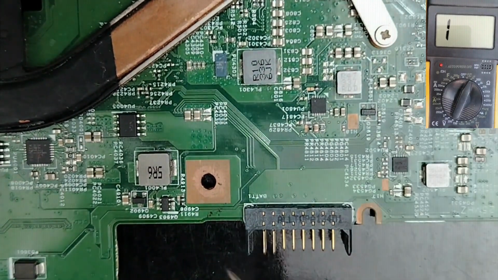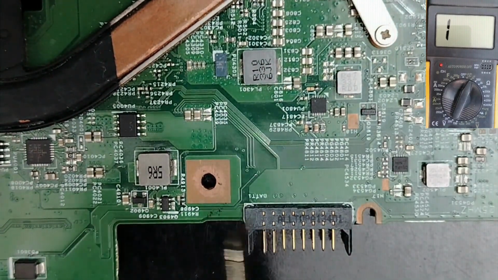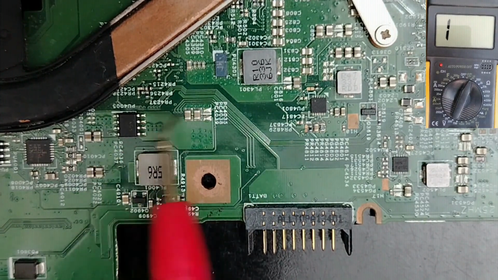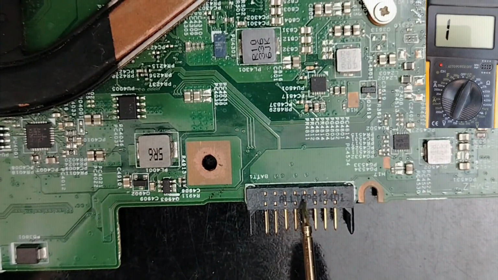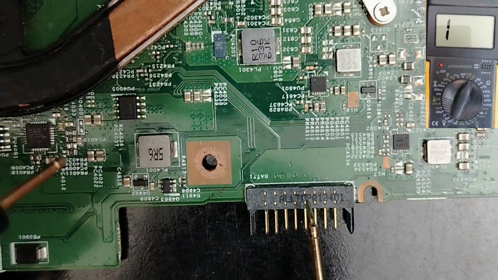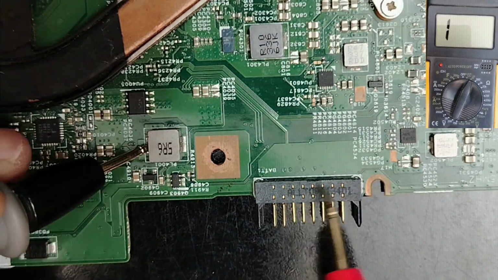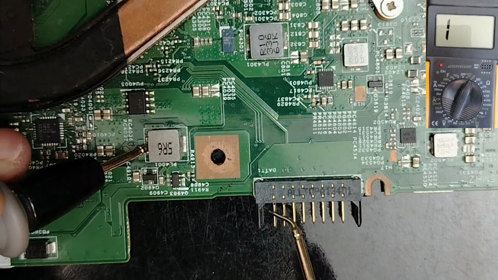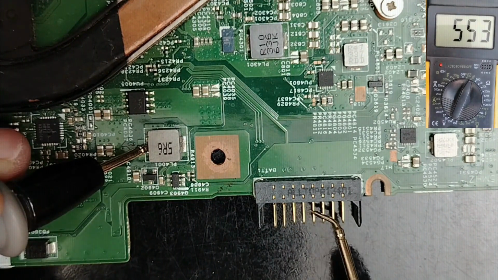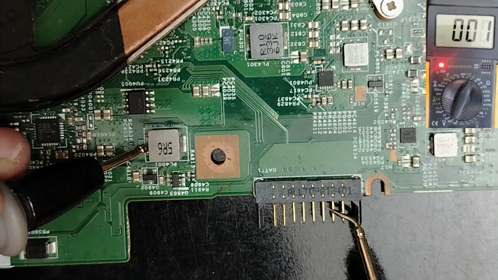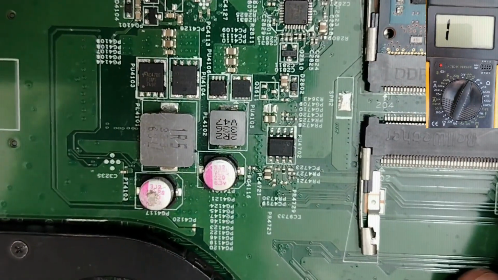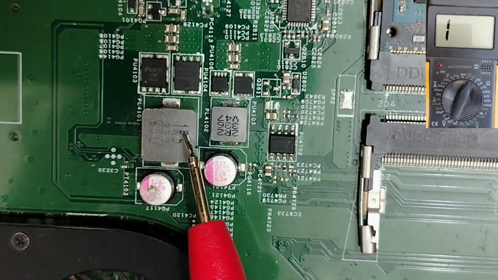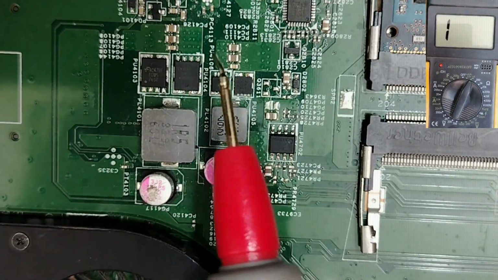For example, let's take this easy circuit. This inductor belongs to the charge circuit. This is the inductor that feeds and charges the battery. So if I put one probe here and go to the battery connector and check, let's check, guys. We have 0, a direct connection. It means this inductor is for the battery. The same working principle applies not just to inductors, but to all components.